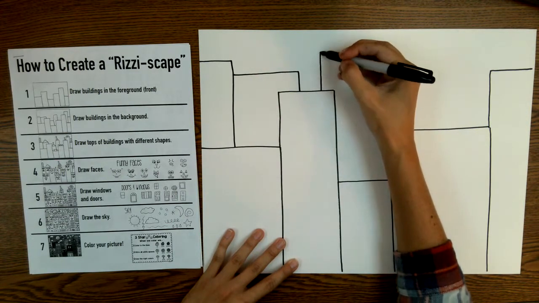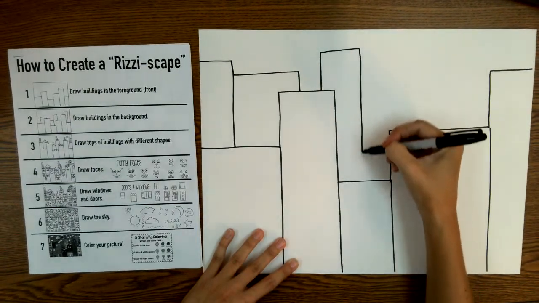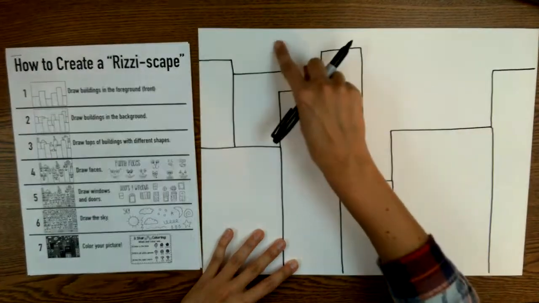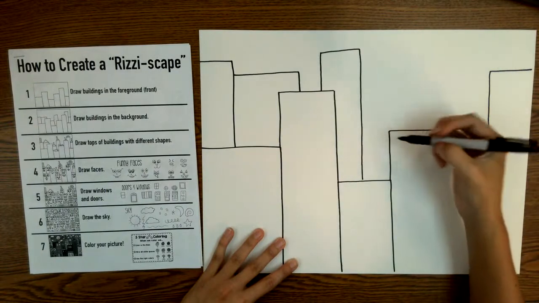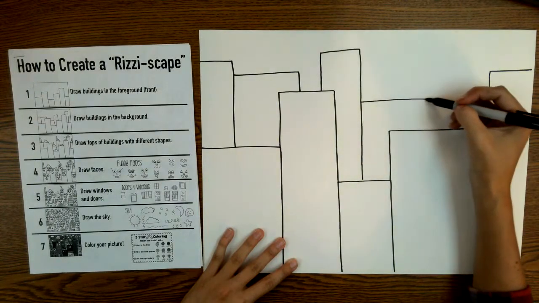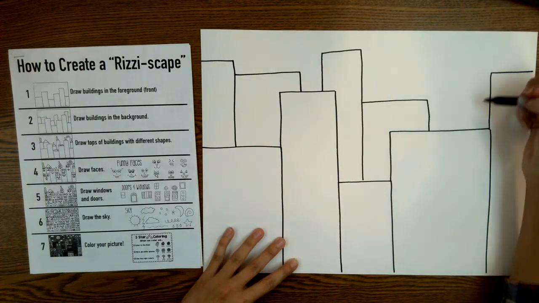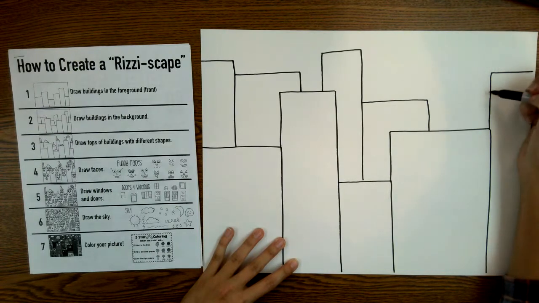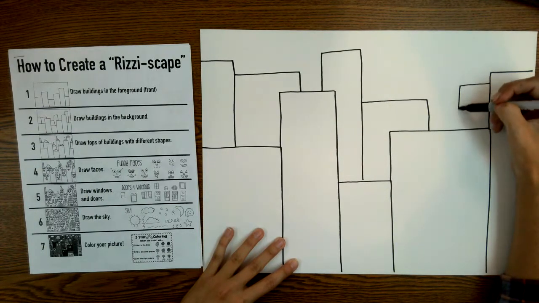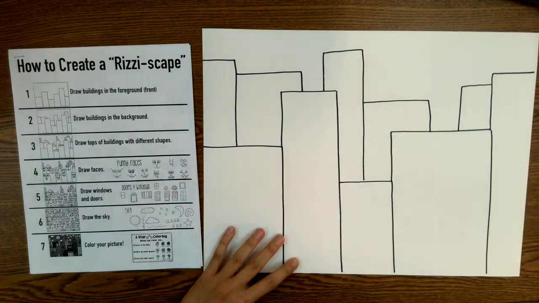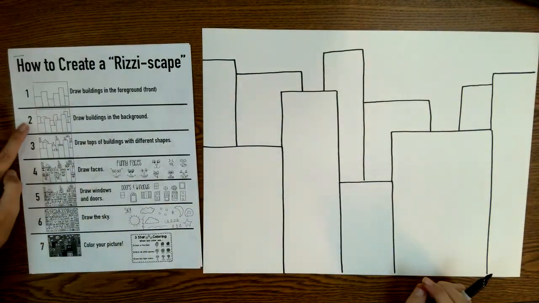And I might draw a tall one here coming down. Make sure you leave some room in your background to draw some fun things at the very end. And I might do one more small one here. Okay, so done with step number 2, drawing buildings in the background.